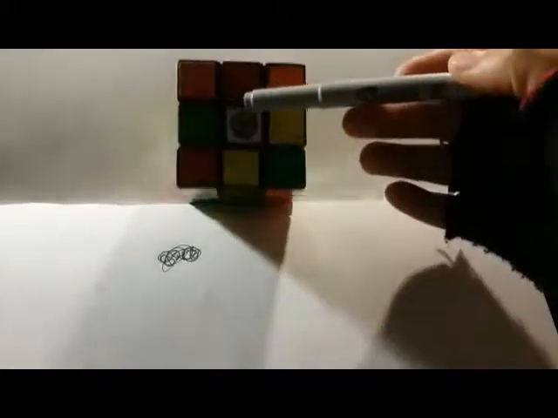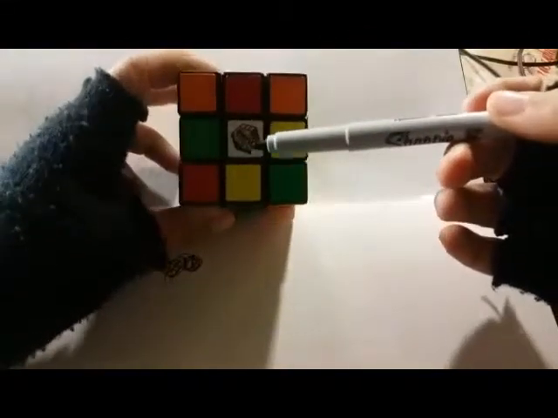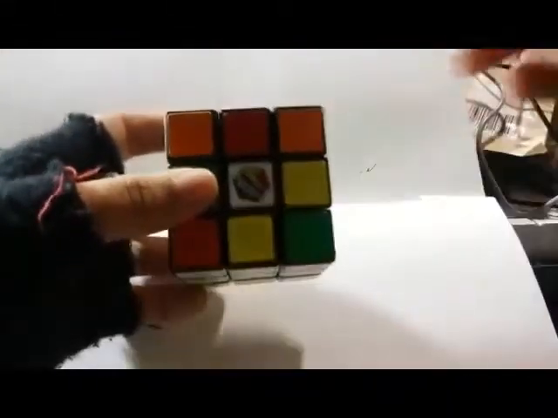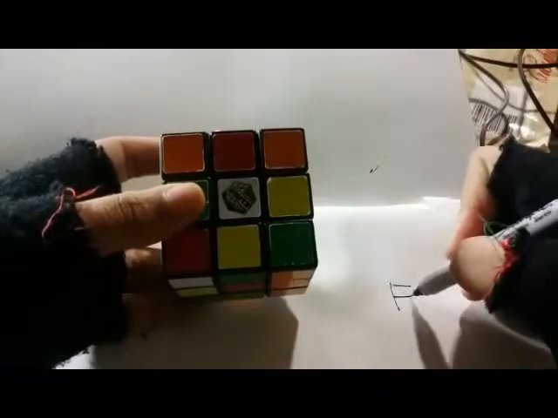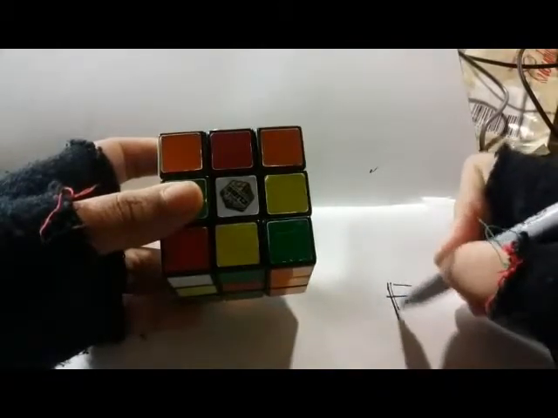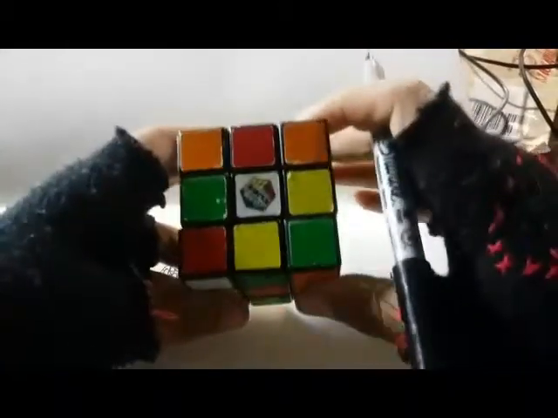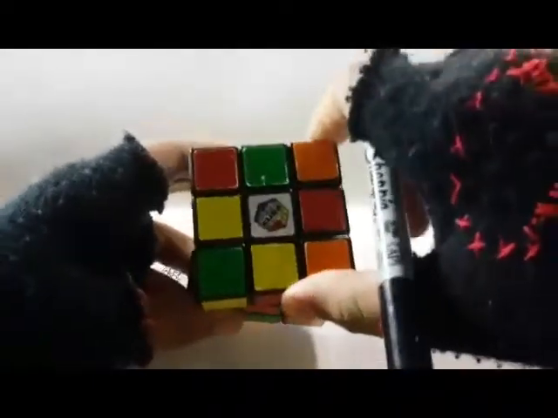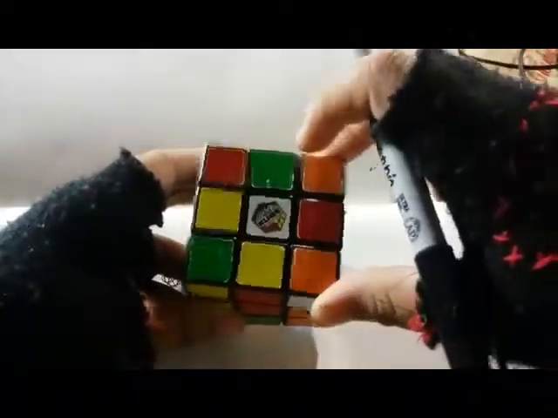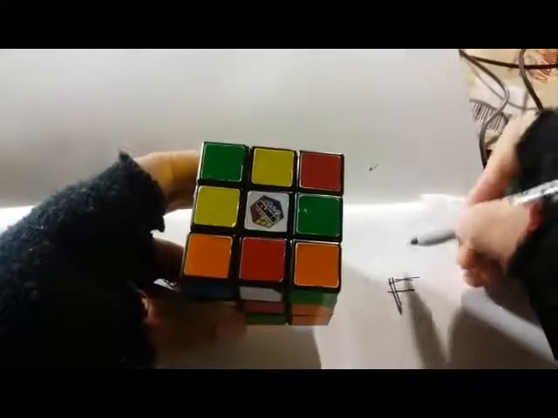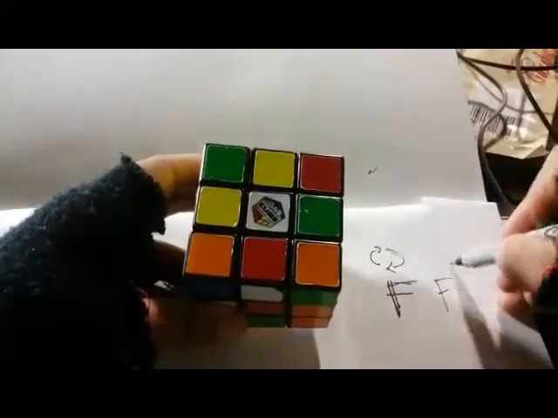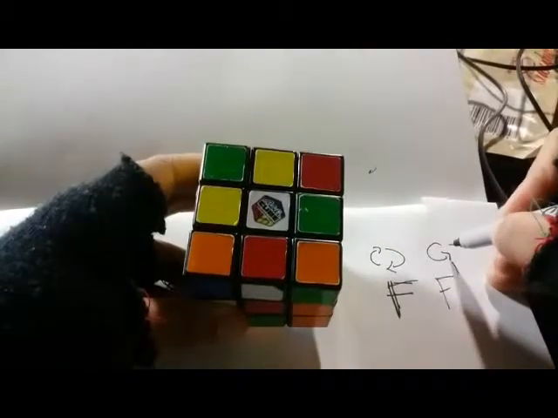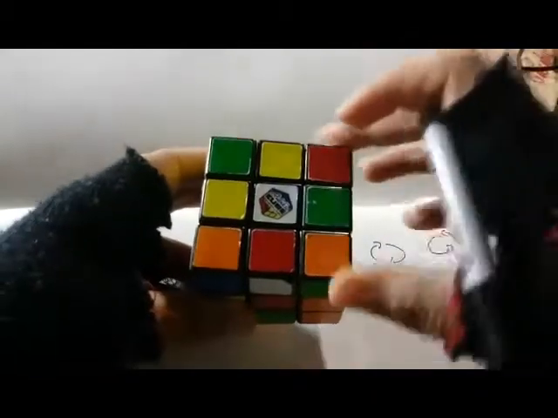So for this side of the cube, we're going to be holding it this way. This side is going to be the front side, so it's going to be an F. We'll be turning it clockwise, which will be going like this. F prime basically means counterclockwise, which would be like that.